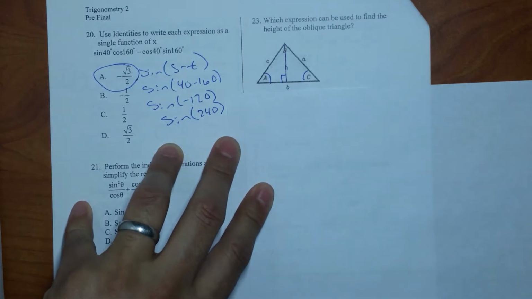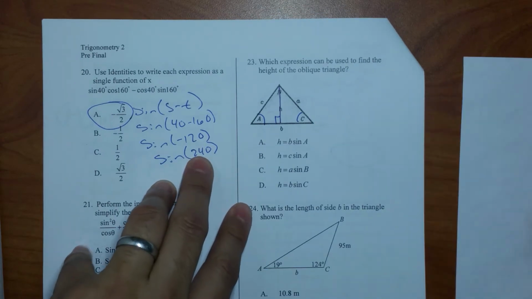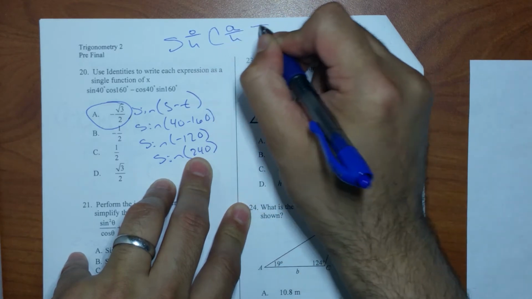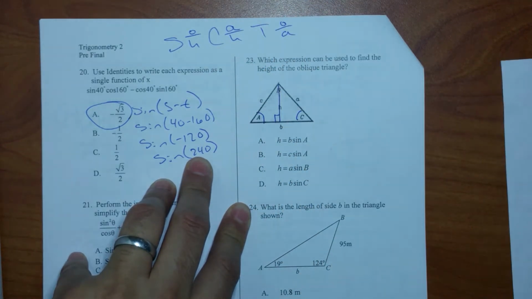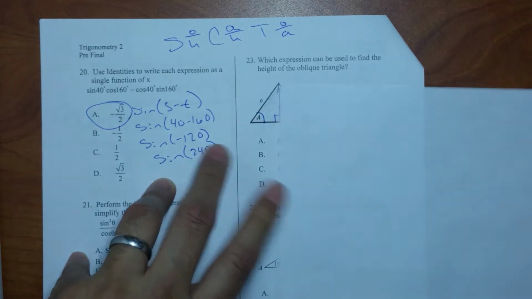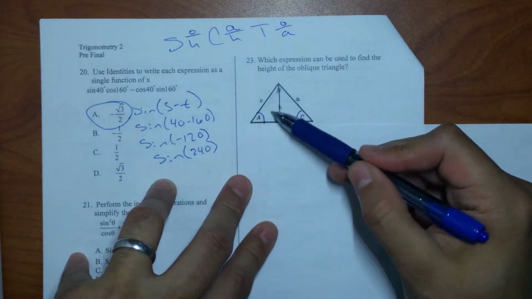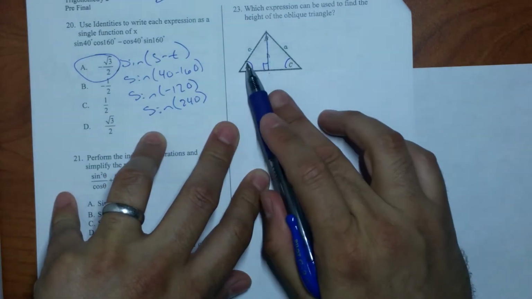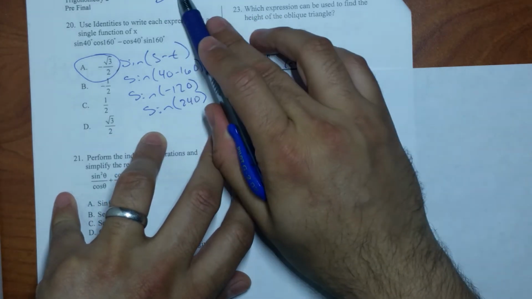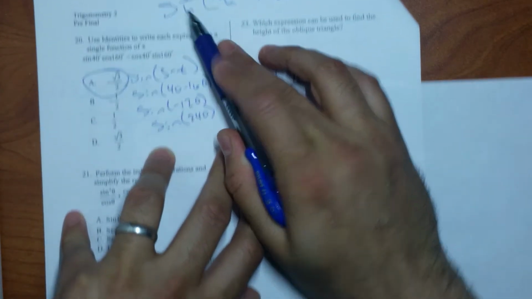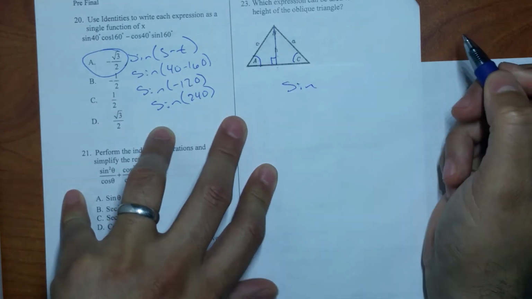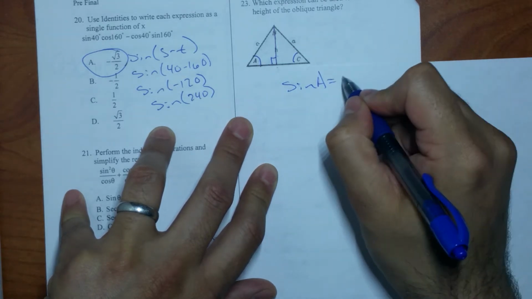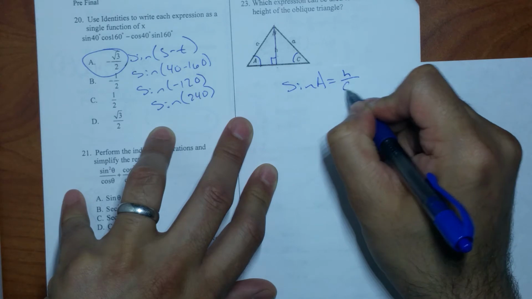So if I remember, let me see, I'll write it up here. So it's going to be the sum. Old hippie caught another hippie tripping on acid, right? Okay, so what do we say that was? So we had opposite and we have hypotenuse. So opposite over hypotenuse is sine, right there. So it's going to be sine of, what was my angle? Sine of big A is equal to H, little h, over C.